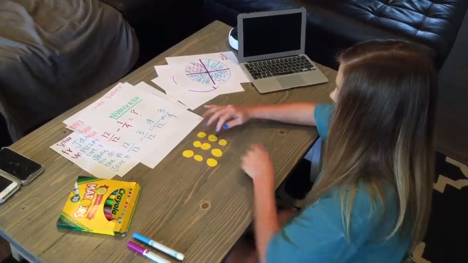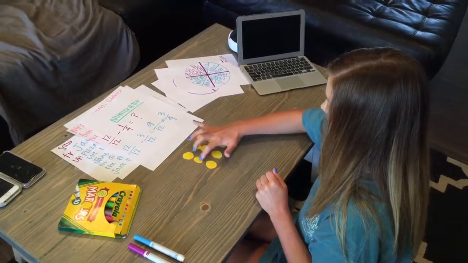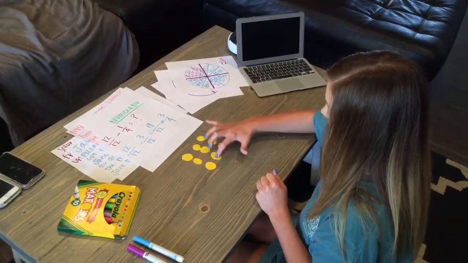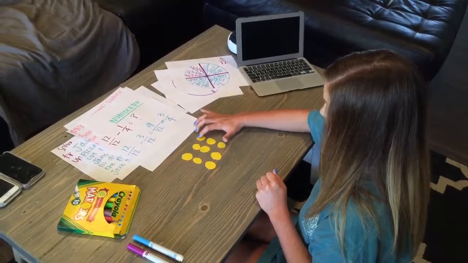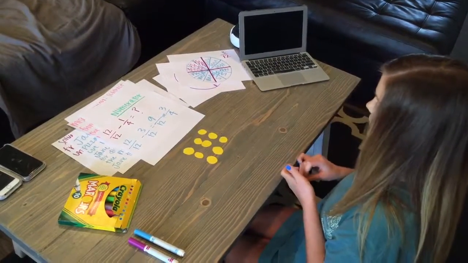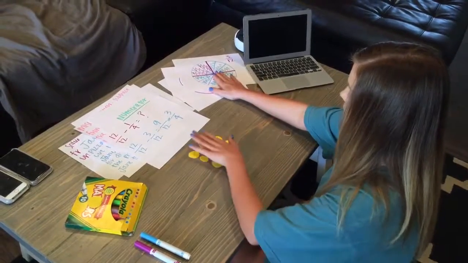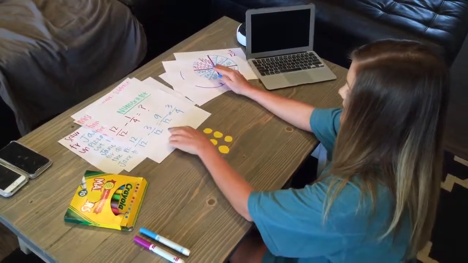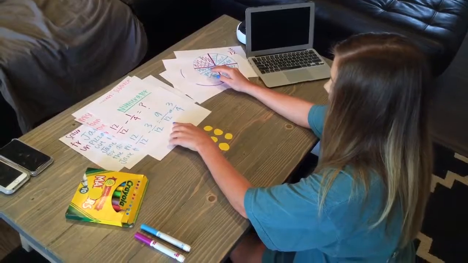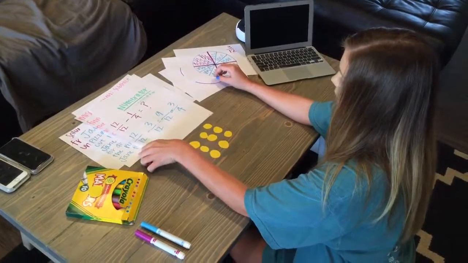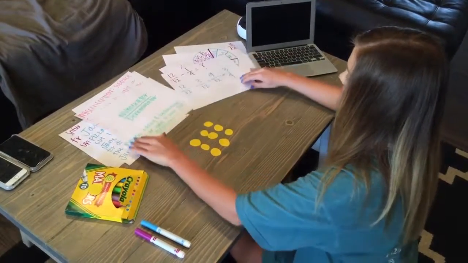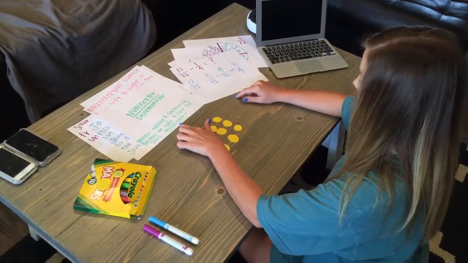If we count our color counters that are left over, we have 1, 2, 3, 4, 5, 6, 7, 8, and 9. So you can do fractions with unlike denominators with your picture model or with the color counters to easily get you to having the same denominator, which we know we must have when adding and subtracting fractions.